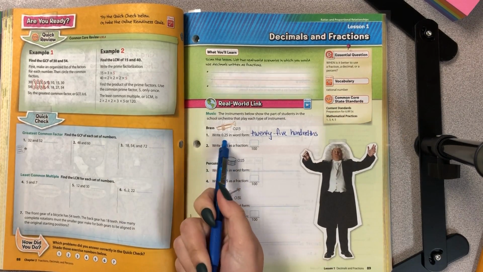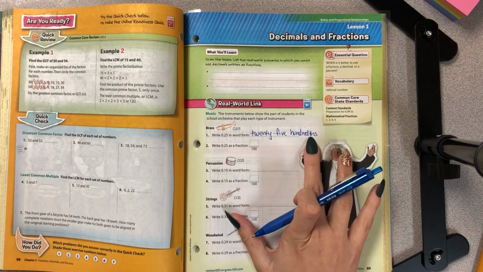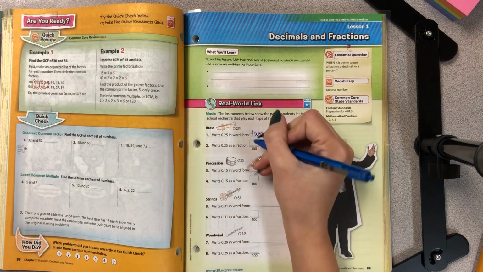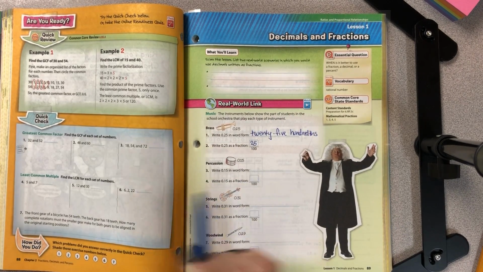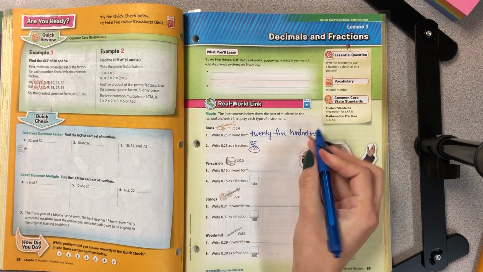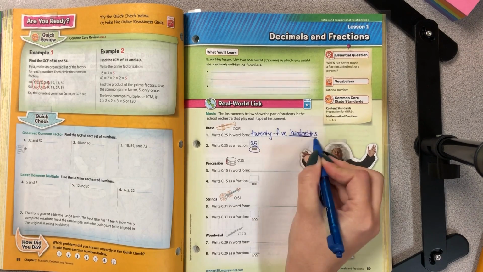Remember, when we're talking about decimals, we're not talking hundreds, we're talking hundredths with the TH at the end. And as a fraction, 25 hundredths would be the same as 25 over 100. Notice how this number, the denominator, is the same as this number.